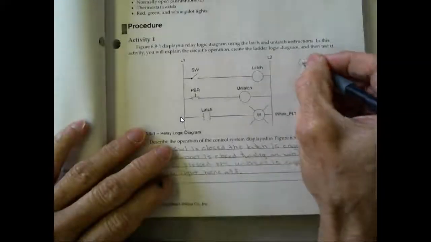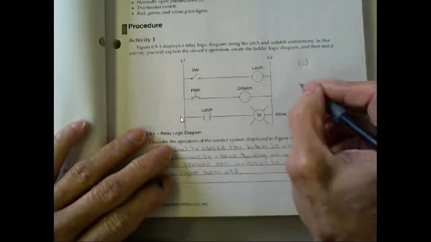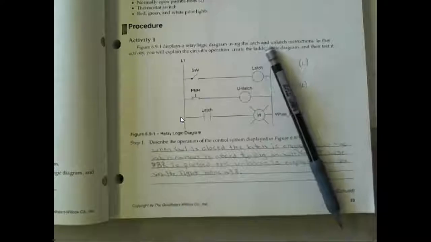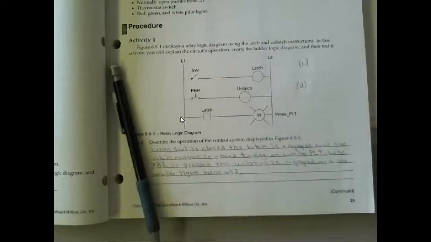So the symbol for latch is this guy, and then the symbol for unlatch, I think, is this guy. You need to call me on that if it's not, because the software uses set and reset. So once we come up here and hit that, when we energize switch 1 or push button there, this guy here is going to latch.